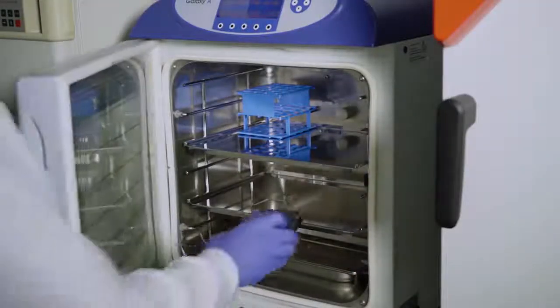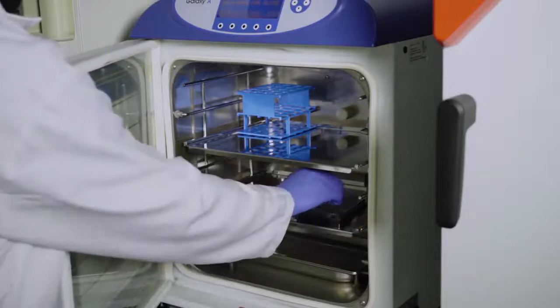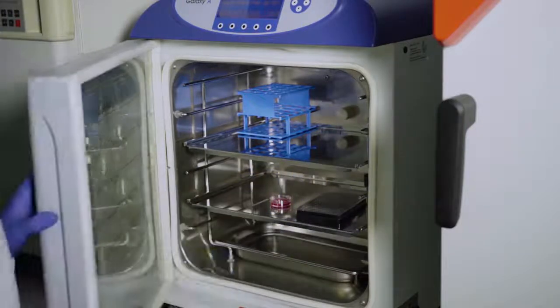Incubate the 96 well plate and the holding medium at 38.5 degrees Celsius and 5% carbon dioxide with maximum humidity.